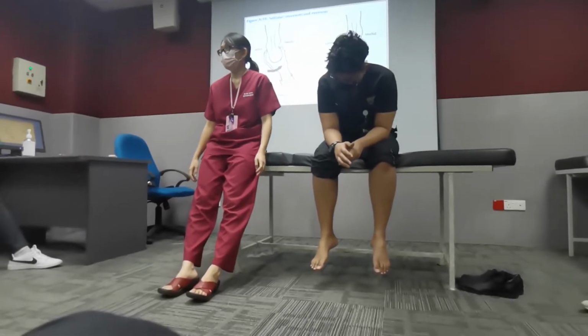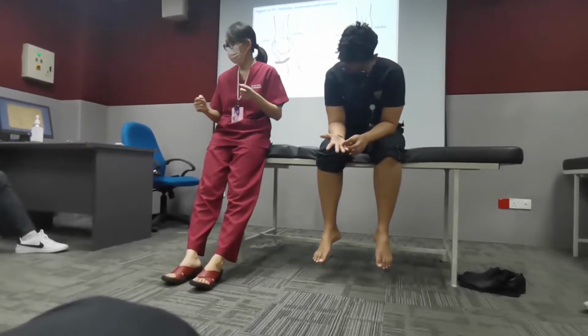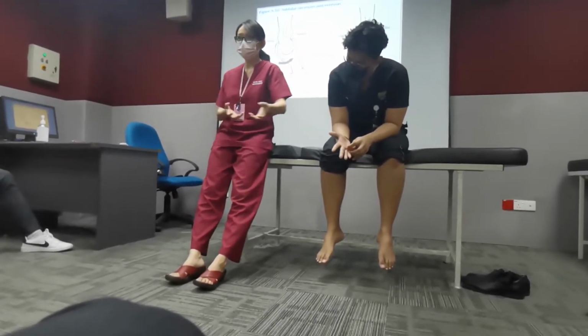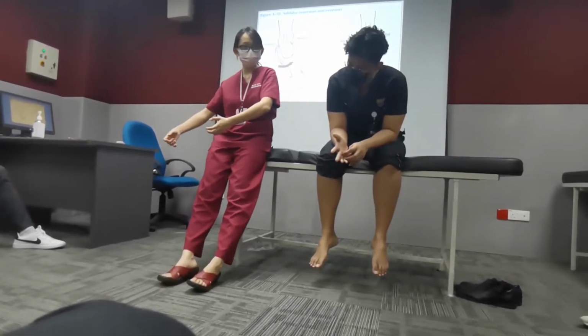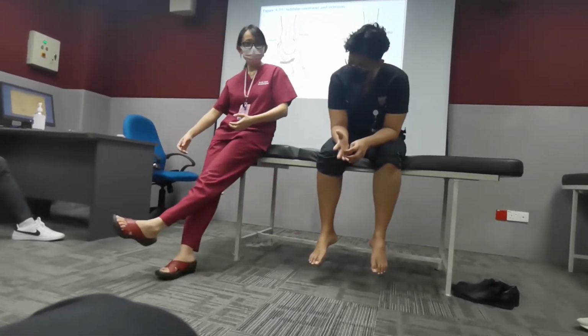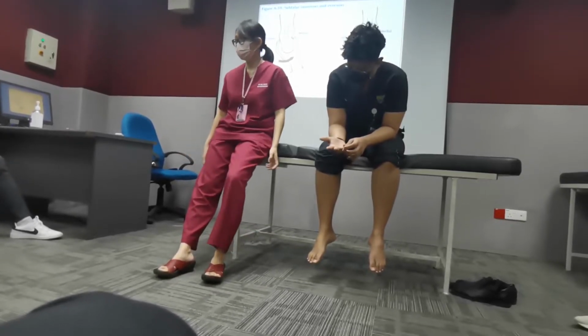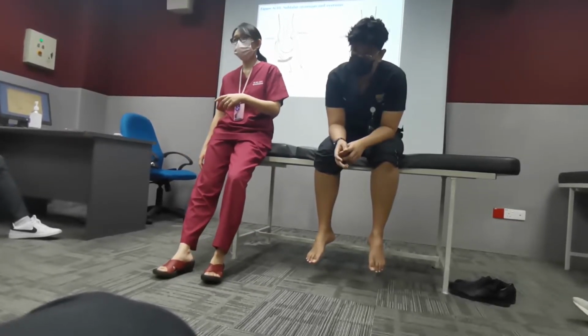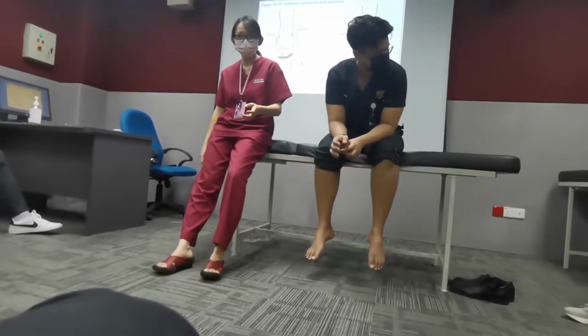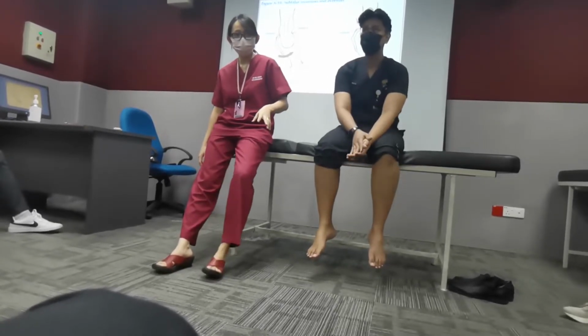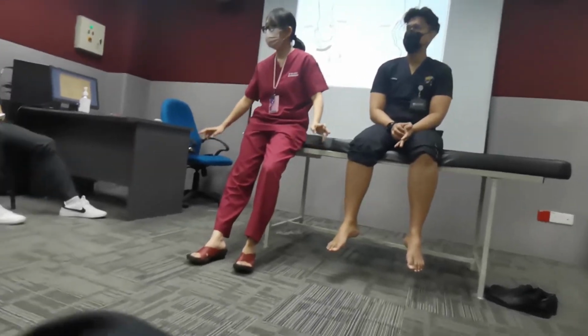Like in hip examination, you are doing passive movement, correct? You are mainly moving the hip for the patient. You are not asking the patient to do abduction, adduction, internal, external rotation, correct? You're doing it. But for knee, you are asking the patient to actively move, correct? So for foot and ankle, you ask the patient to actively move.